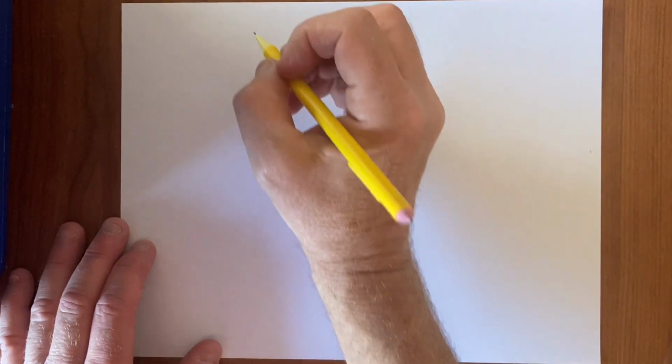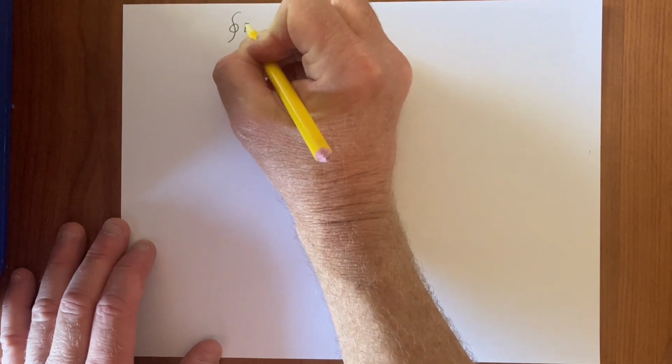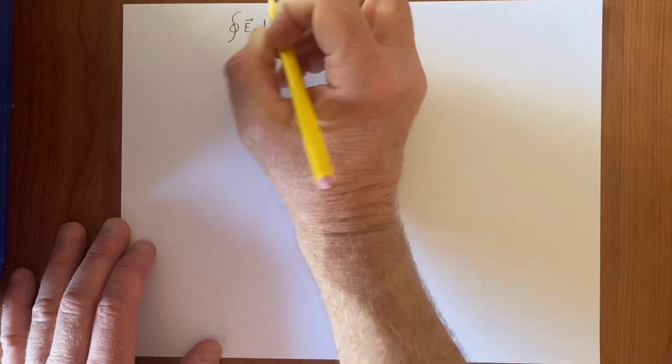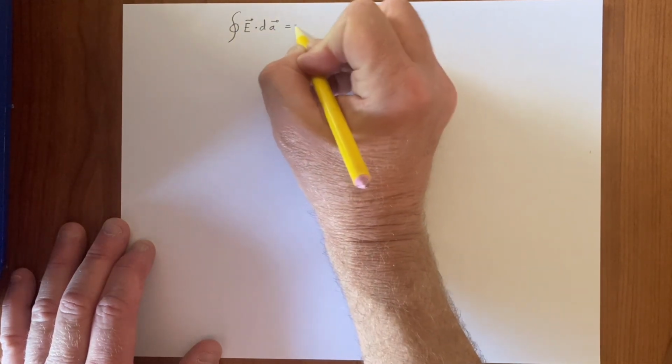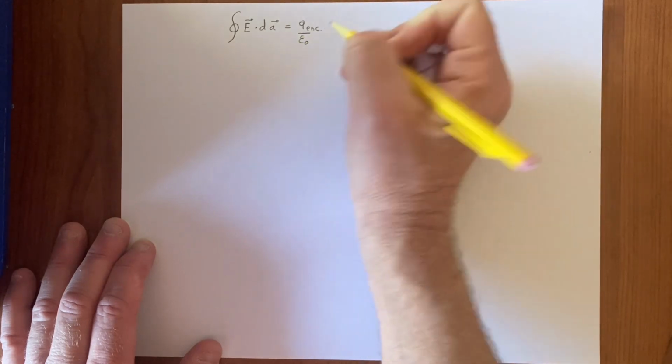Okay, so we begin with Gauss's law, which is the integral of the electric field over a closed surface is equal to the charge inside divided by some constant.